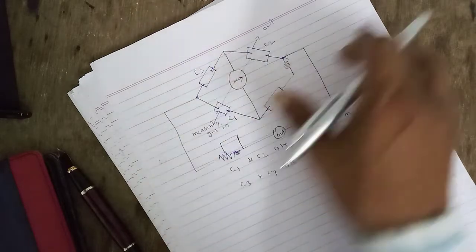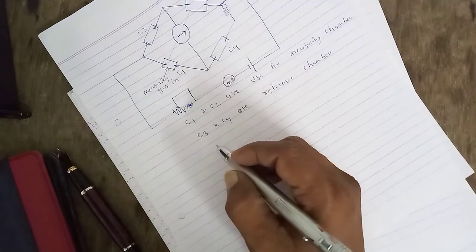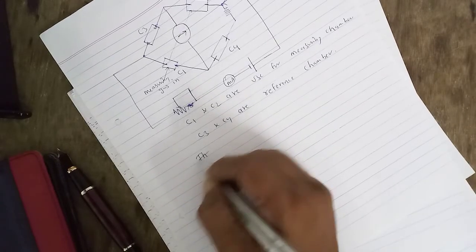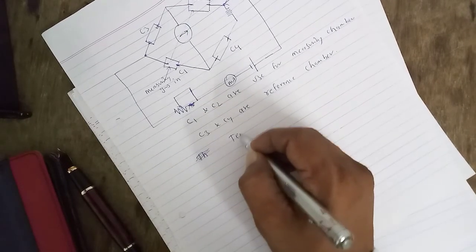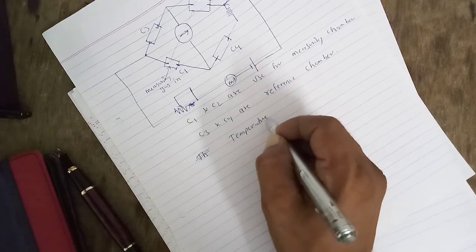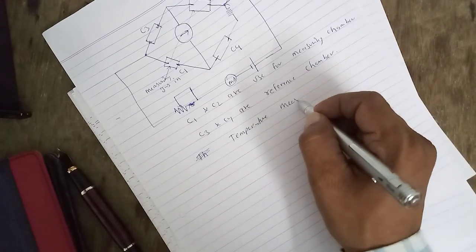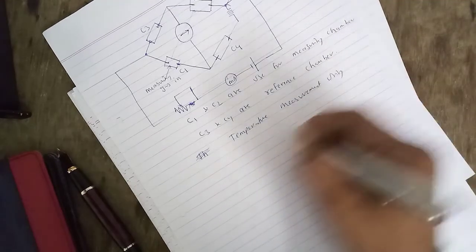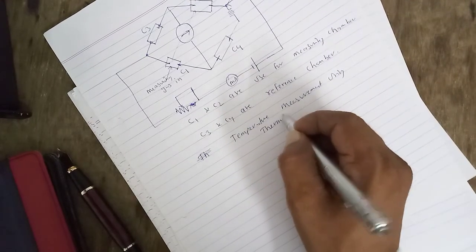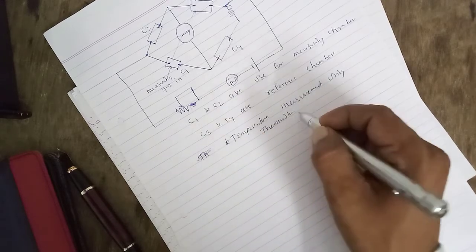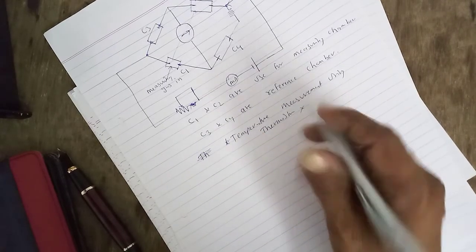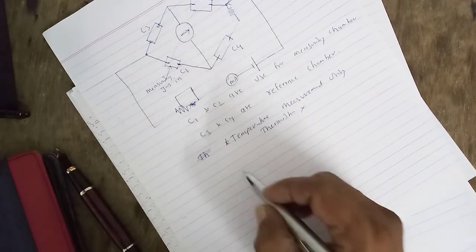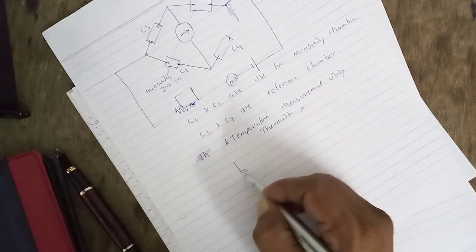The next topic is temperature measurement using a thermistor. Here, for temperature measurement using a thermistor, we have a diagram. That diagram is this one.